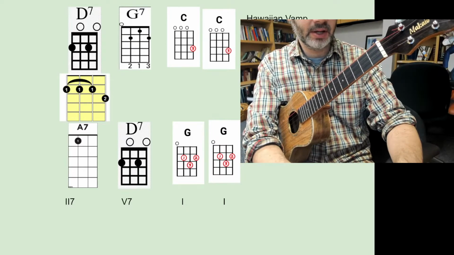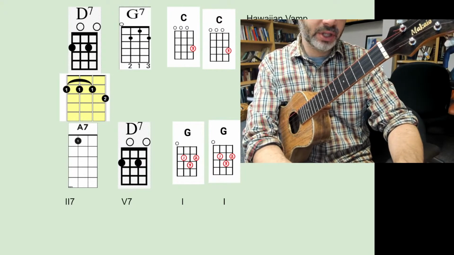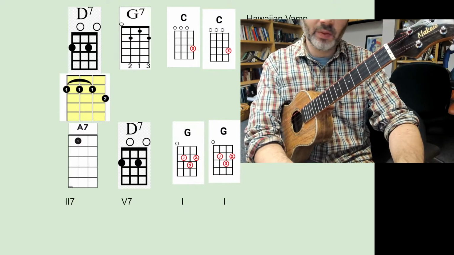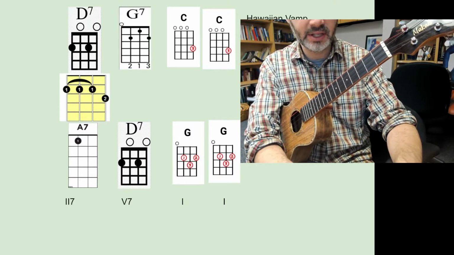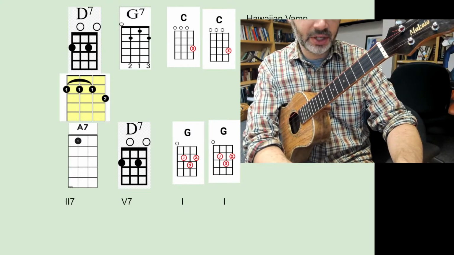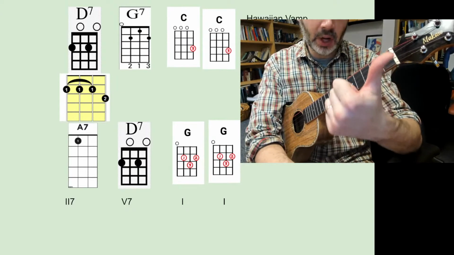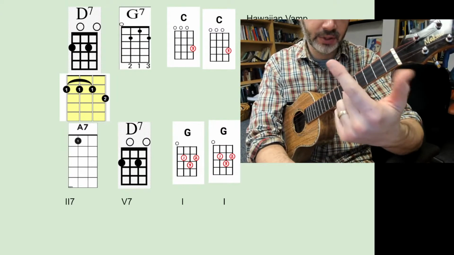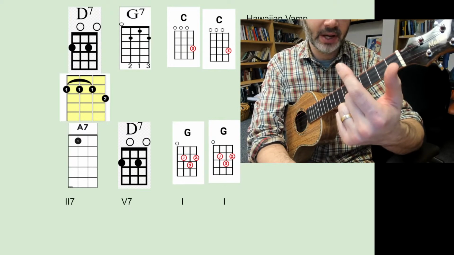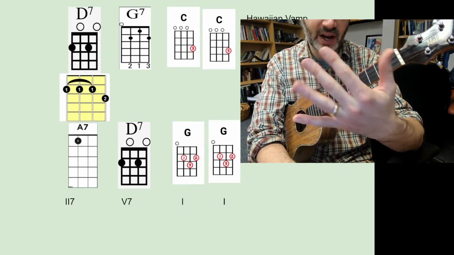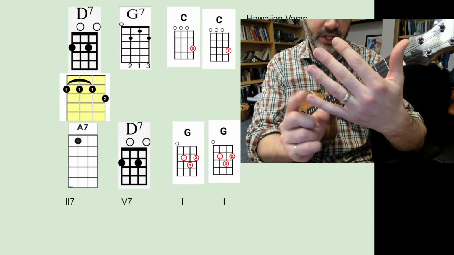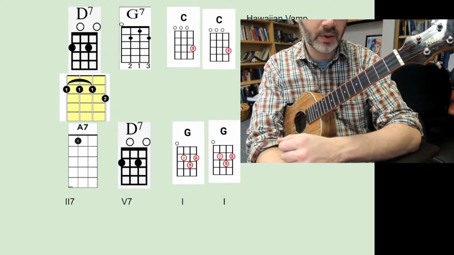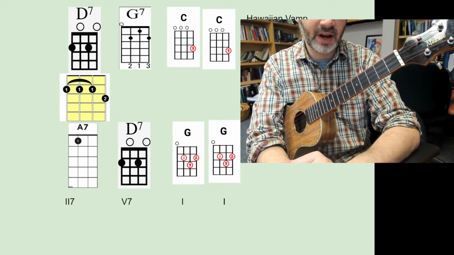Okay, so we're playing this Hawaiian vamp, which just as a reminder is the 2-7-5-7-1. So in the key of C, that means we're going from the D7 to the G7 to the C. Remember that C is 1 in the key of C. D makes it 2, so D7 is that 2-7. D, E, F, G is the 5 chord, right? C, D, E, F, G. And so it's a 5-7, G7, and then back to the 1. So the 1 chord's the C, the 2 chord's the D, the 5 chord's the G.